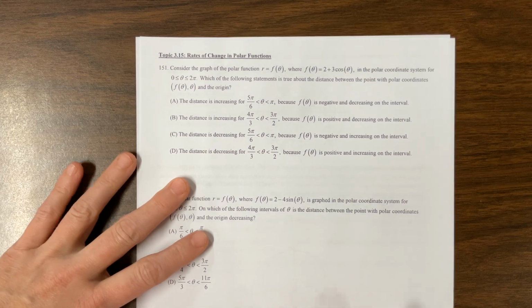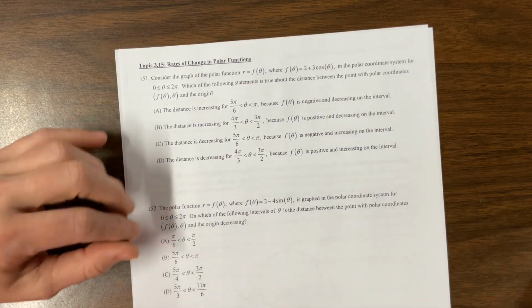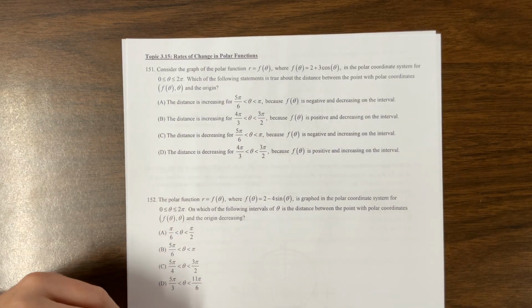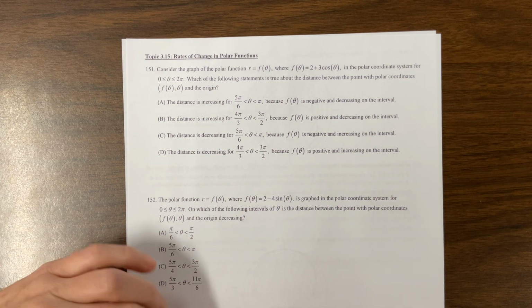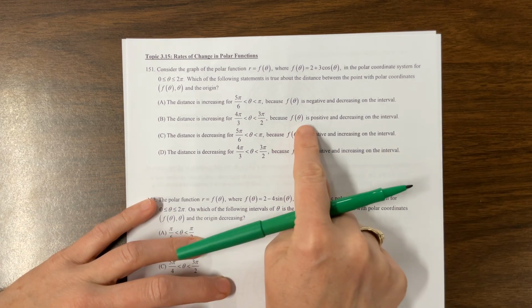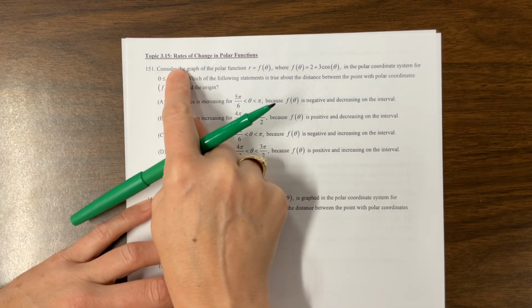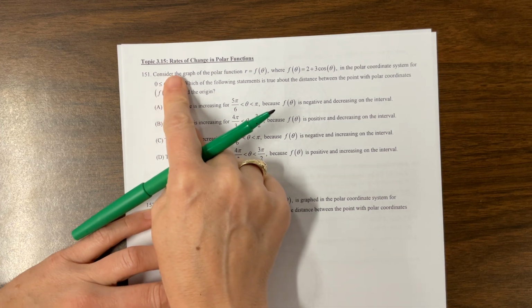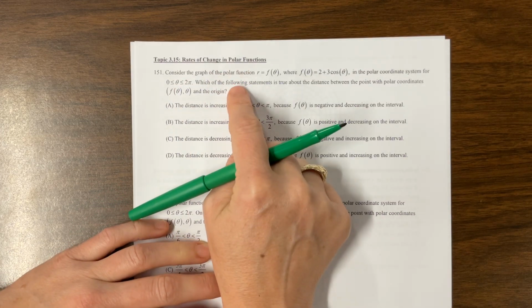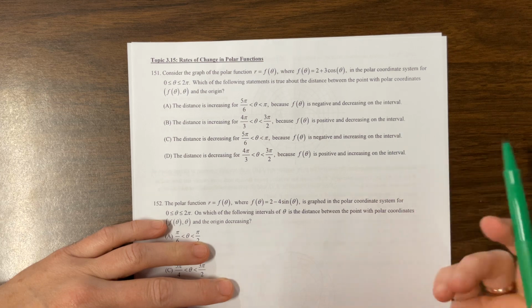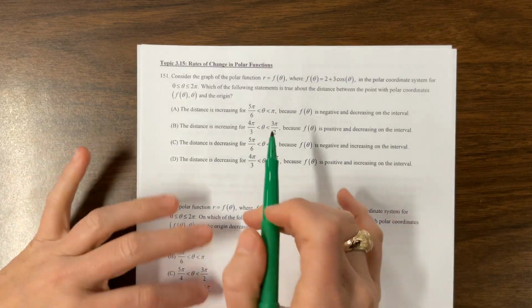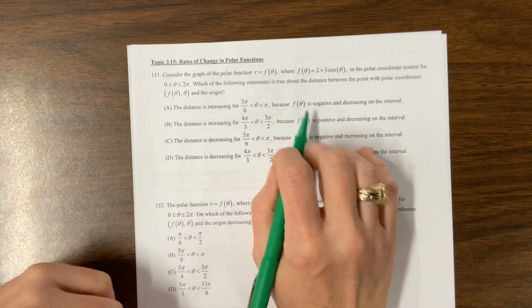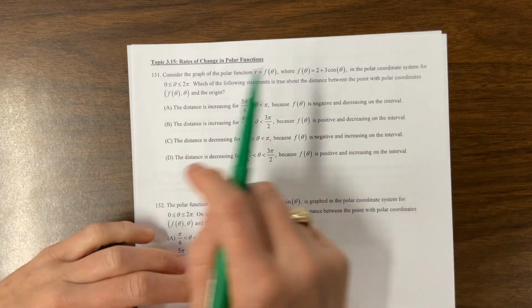As always, I have not looked at these problems, and also I am not quite in this headspace. So you get to watch me think through this. And I have never taught rates of change in polar functions in my 24 years of teaching. Well, in 23 years, this 24th year, now I have taught it. But it doesn't necessarily come quickly and easily. So that being said, I'm asking for a little grace. All right, here we go.